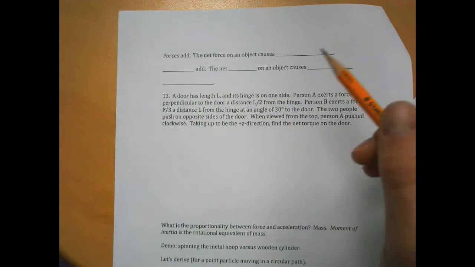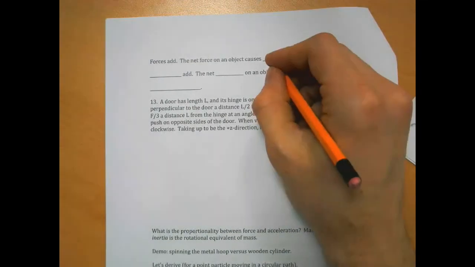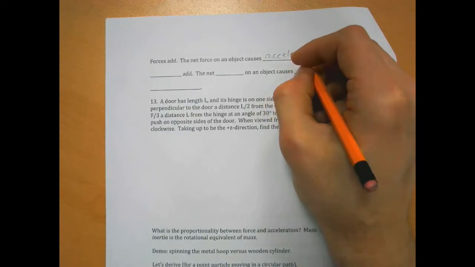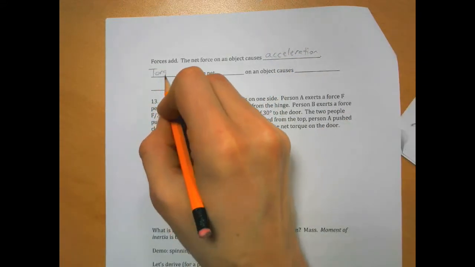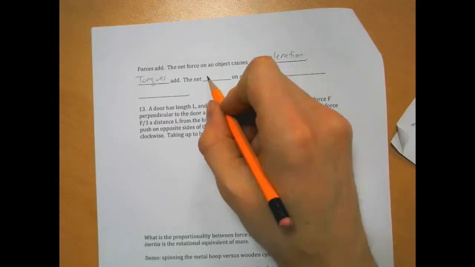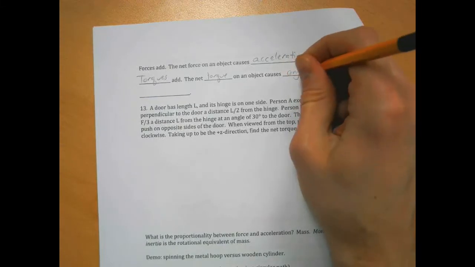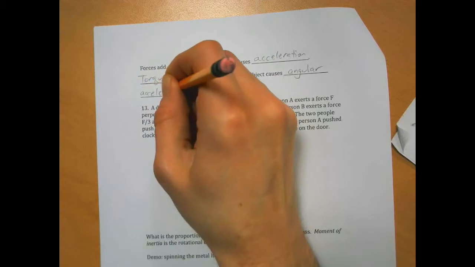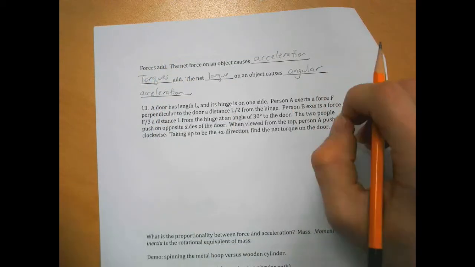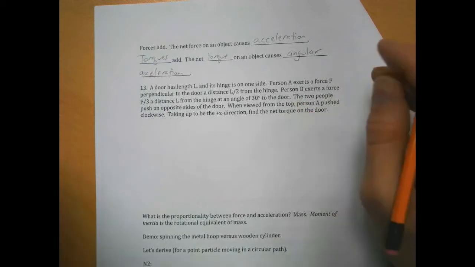Forces add. You guys know the net force on an object causes an acceleration. That's Newton's second law. It is also true that torques add in the same vector-like way, and the net torque on an object causes, as you might expect, angular acceleration. So force causes acceleration, torque causes angular acceleration.